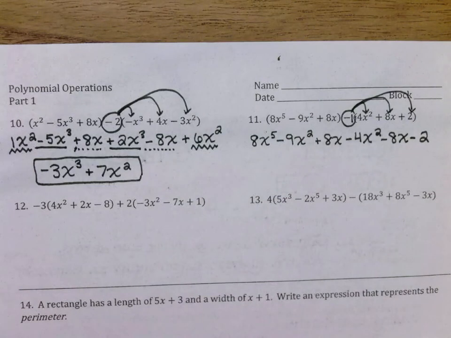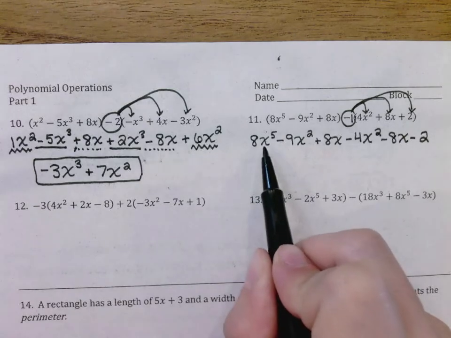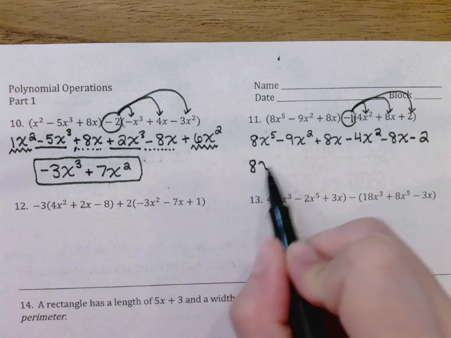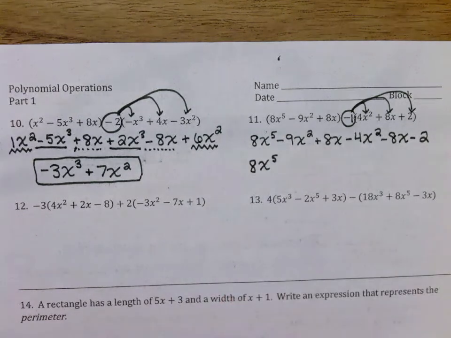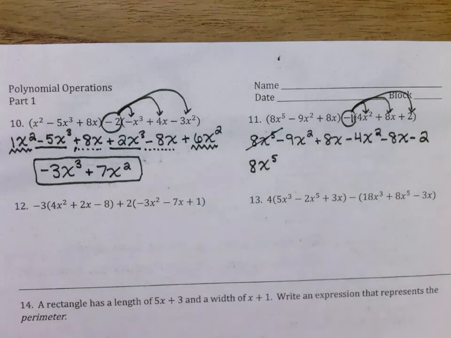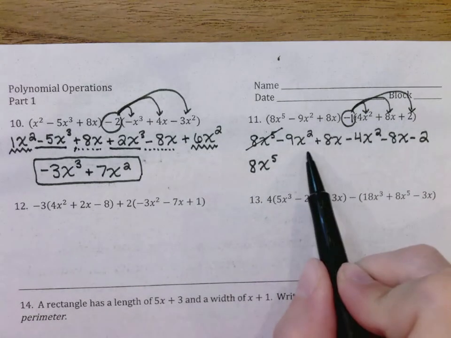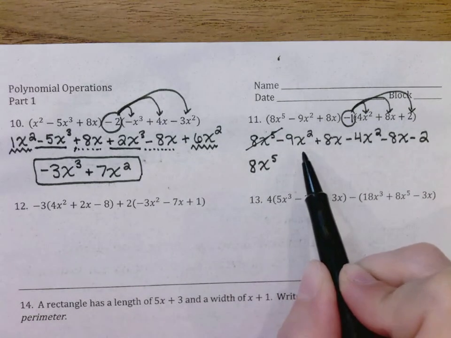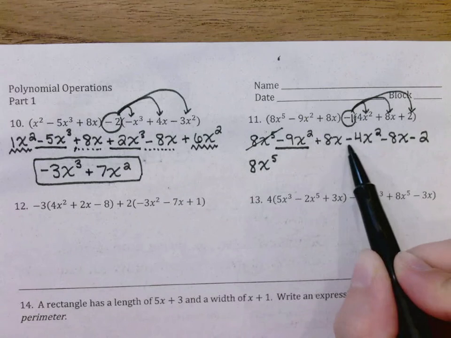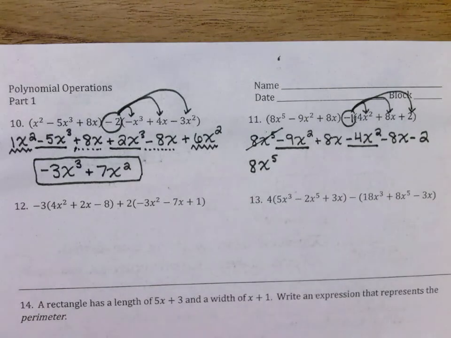So from here we can combine like terms. I'm going to start with my highest exponent I see, which is this 8x to the 5th. It doesn't have any like terms, so I'm just going to bring that right down. Okay, and sometimes I like to cross them off as I go so I know I don't reuse anything. So let's see, the next highest exponent is a 2. So I have negative 9x squared minus 4x squared.